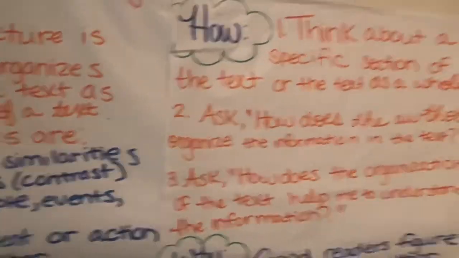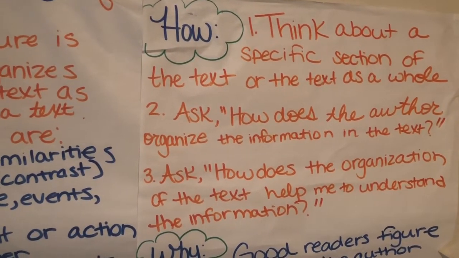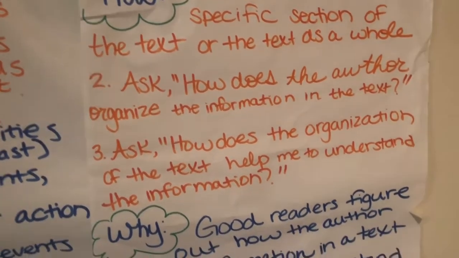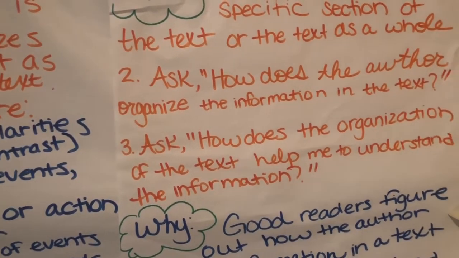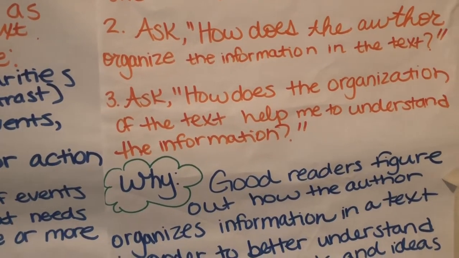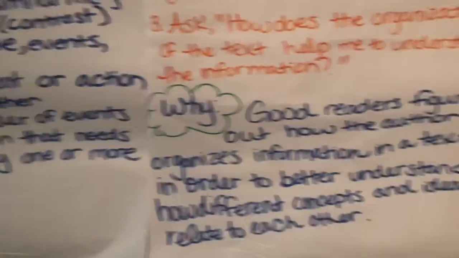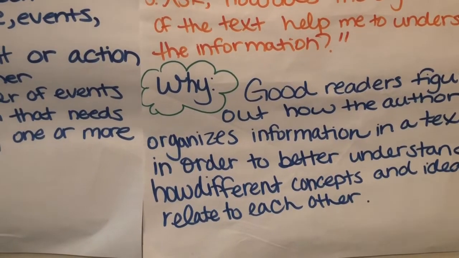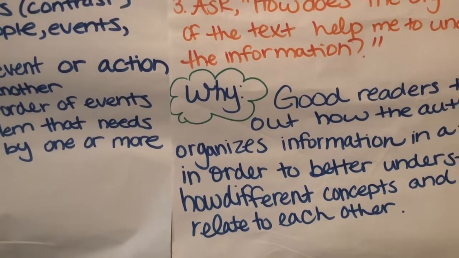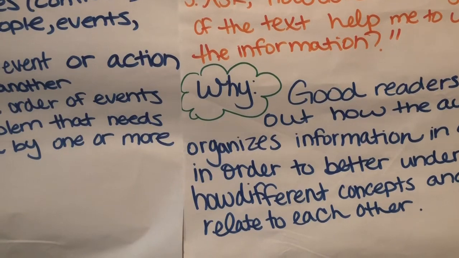So, how you do this is think about a specific section of the text or the text as a whole. Ask, how does the author organize the information in the text? Ask, how does the organization of the text help me to understand the information? And then we have why. Good readers figure out how the author organizes information in a text in order to better understand the text and how different concepts and ideas relate to each other.